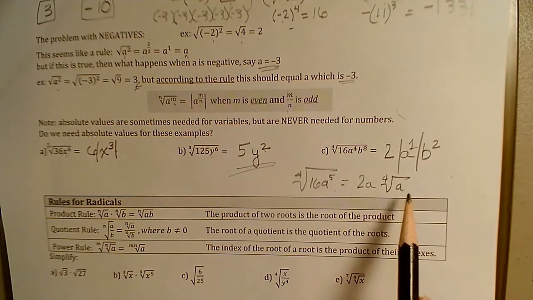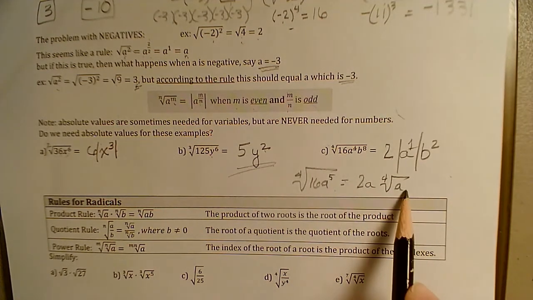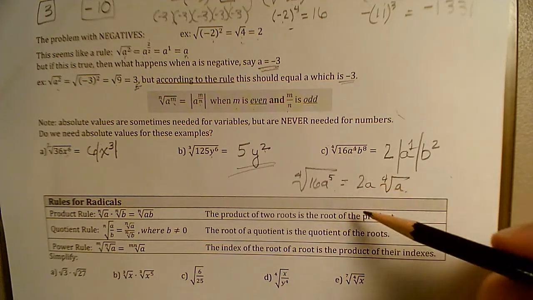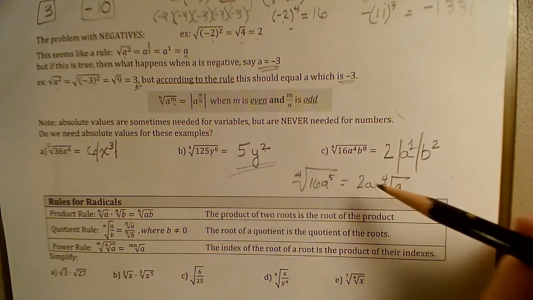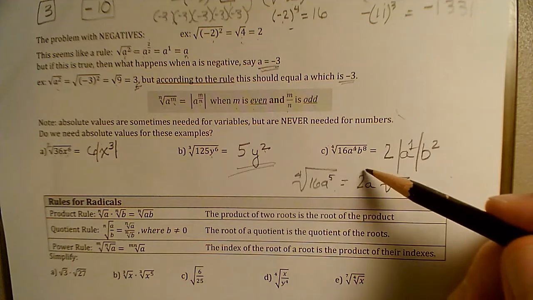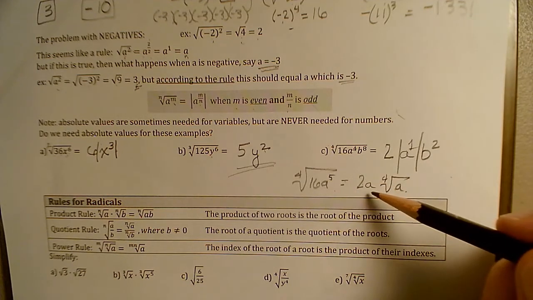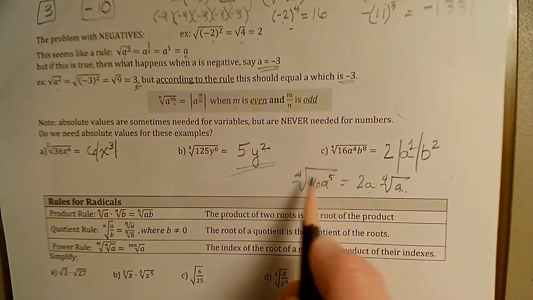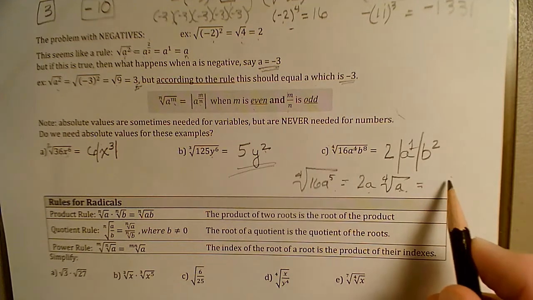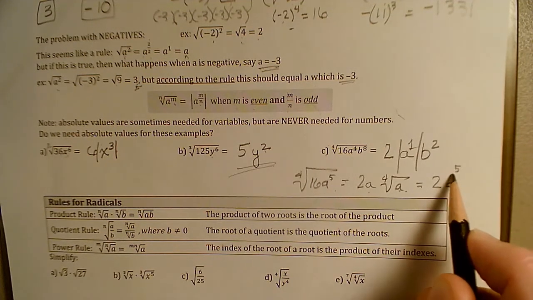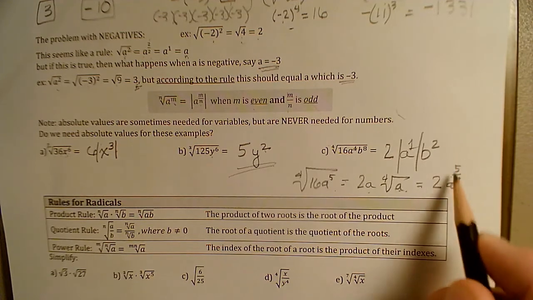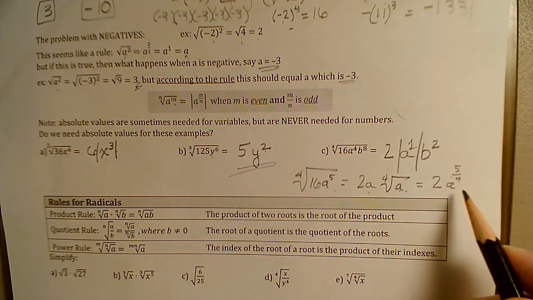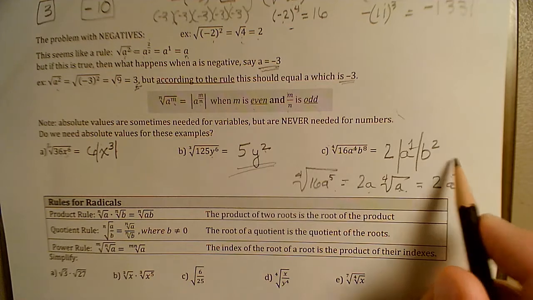In this case, if part of that variable got left behind, it's very, very rare, and I won't ever expect you to do it. You don't need absolute values around this when some of it didn't come out. So the ratio of 5 over 4, we could have written this as 2 times a raised to the 5 over 4 power. This is not odd because it's not a whole number, so we wouldn't really call that odd.